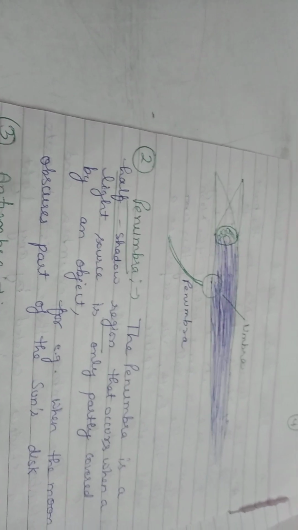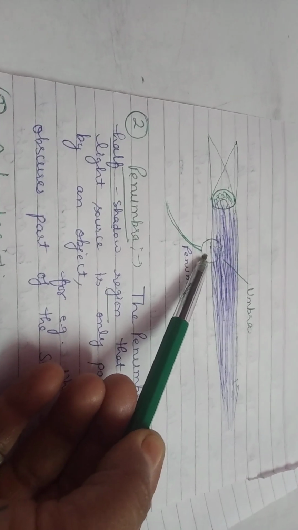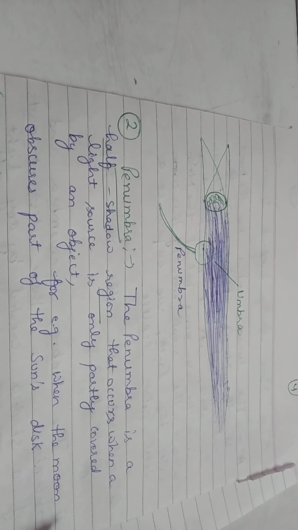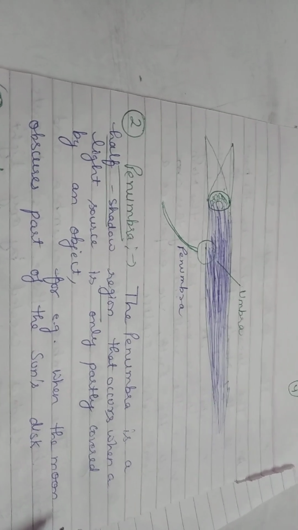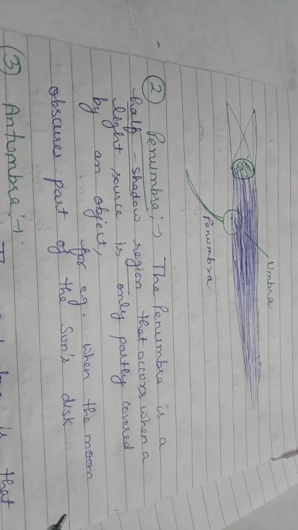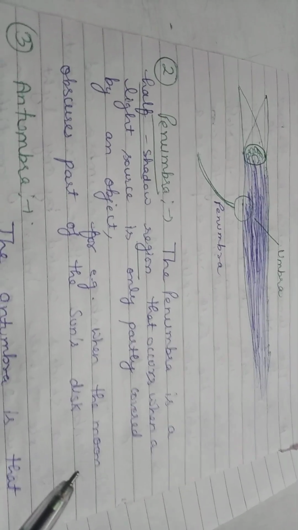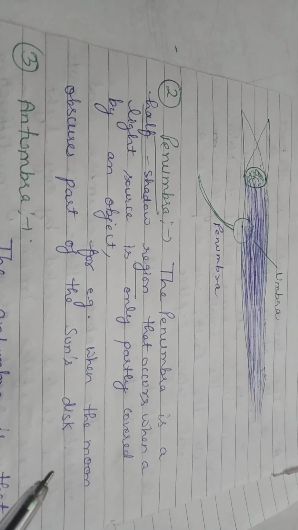Okay, so now the second one is penumbra. Penumbra is a half shadow region, and that occurs when the light source is only partly covered by an object. For example, when the moon obscures part of the sun's disk. So it is a half shadow region.